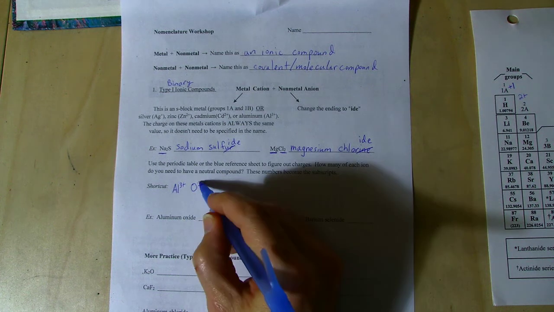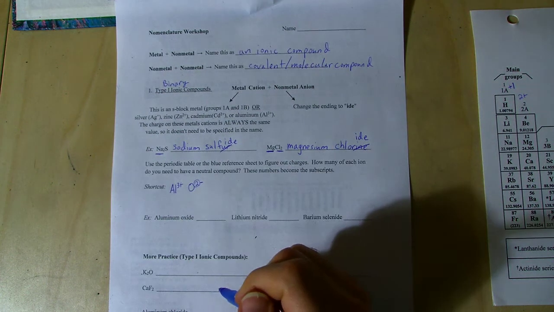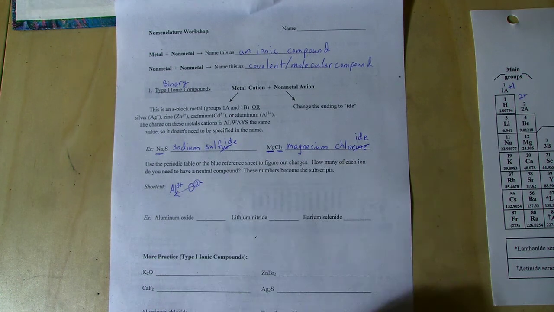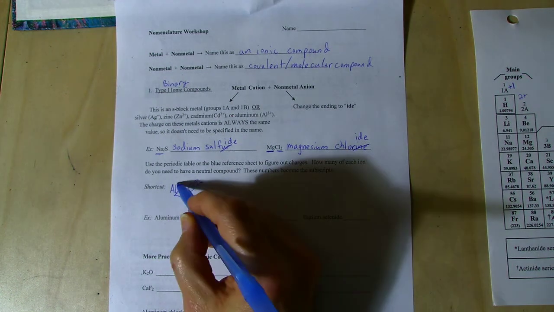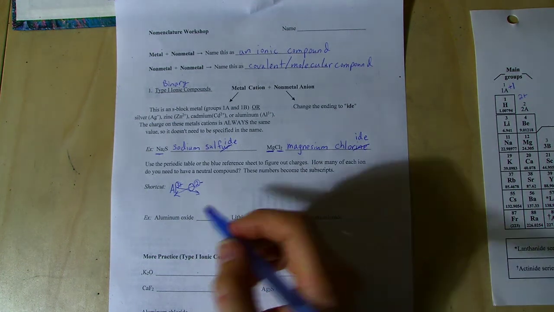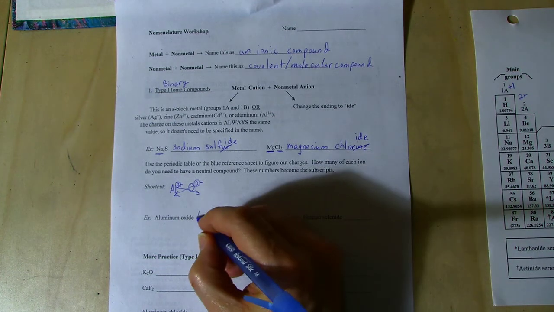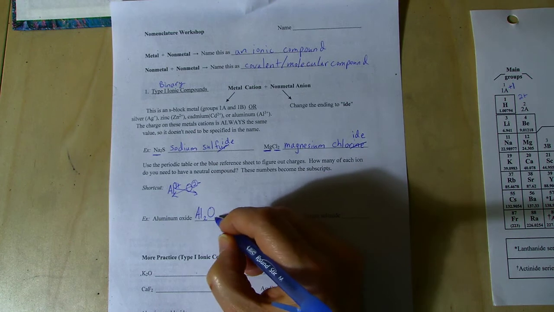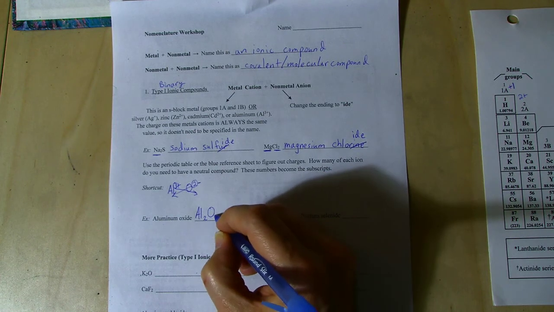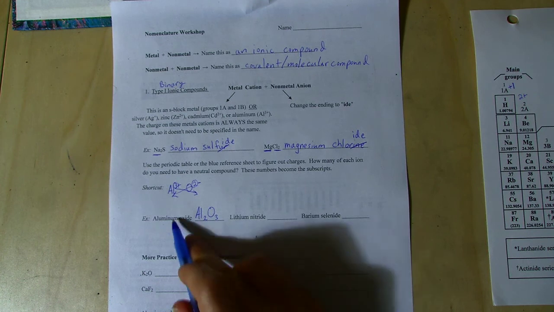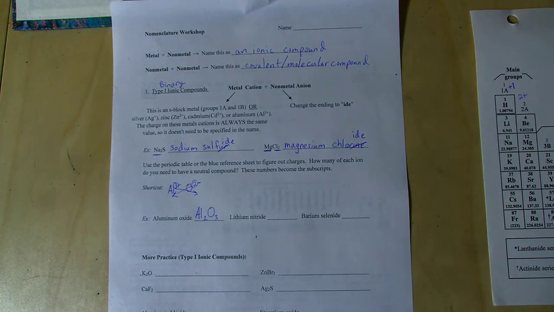So I'm going to take this 2 and move it down here as a subscript for the aluminum, and I'm going to take this 3 and move it down here as a subscript for the oxygen. So then what I end up getting is Al2O3. So that's the formula for aluminum oxide.